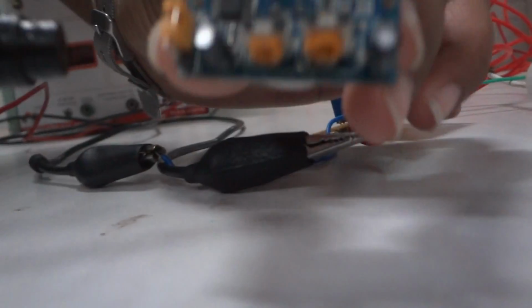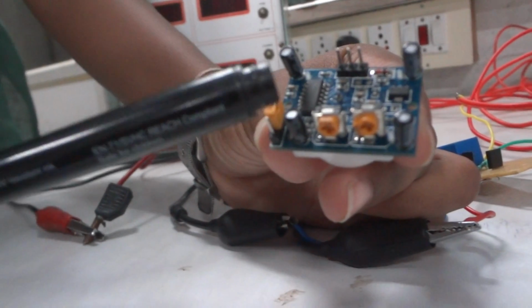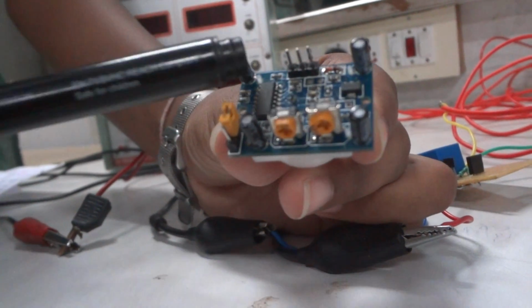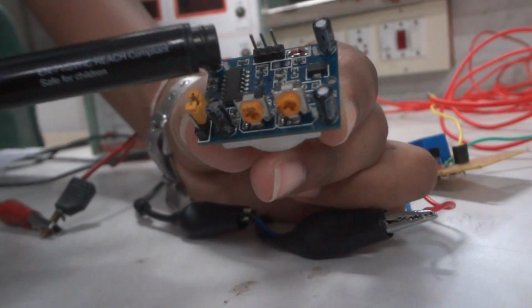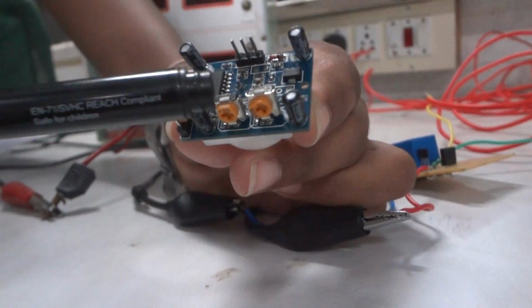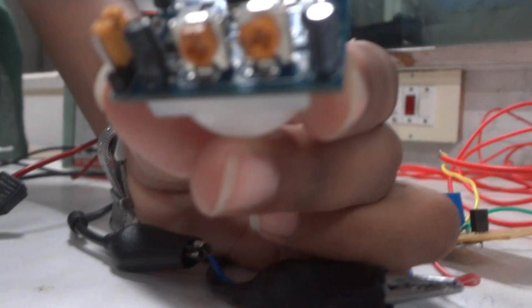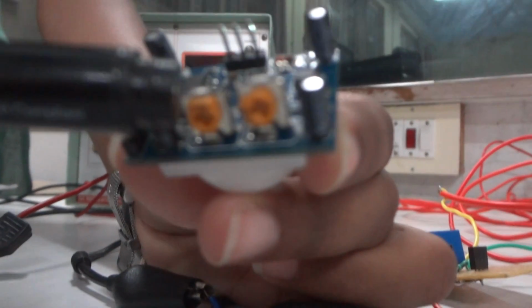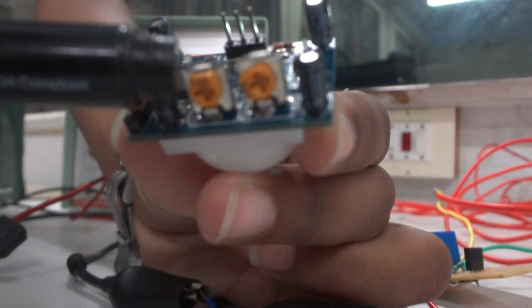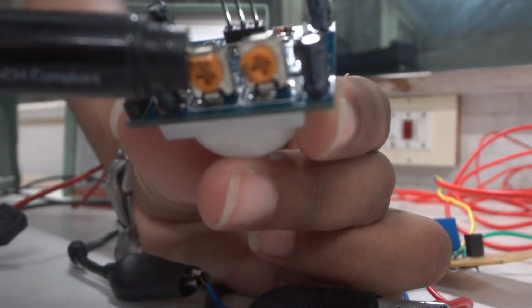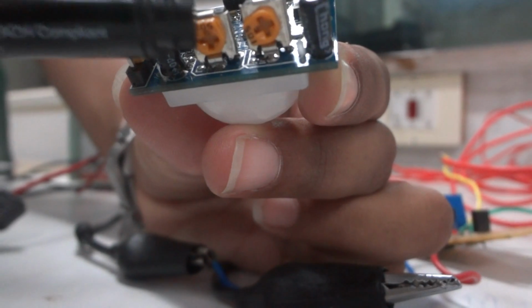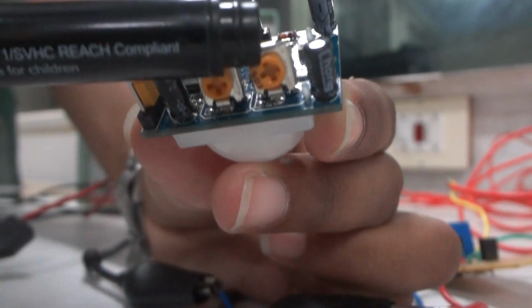So here is a PIR motion sensor which can detect human radiations up to 9 micrometer wavelength. Here we use the IC called BIS0001, and here are the two potentiometers with which we can adjust the time delay and the distance delay of the PIR motion sensor. With one we can increase the time delay by rotating it anti-clockwise and the other clockwise, and we can adjust the distance as well as the time delay.